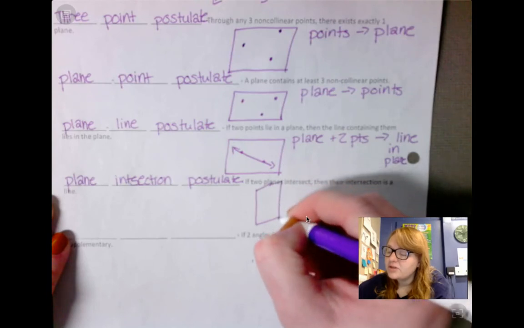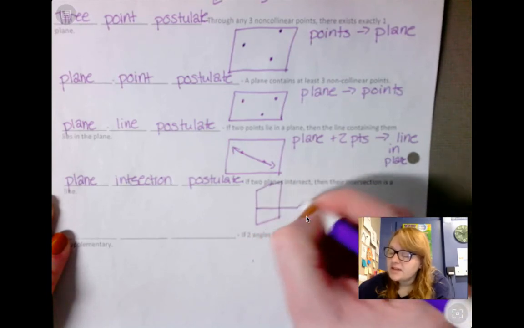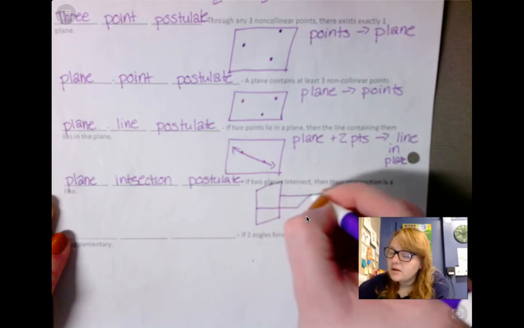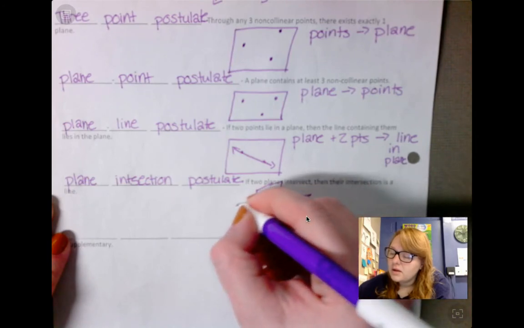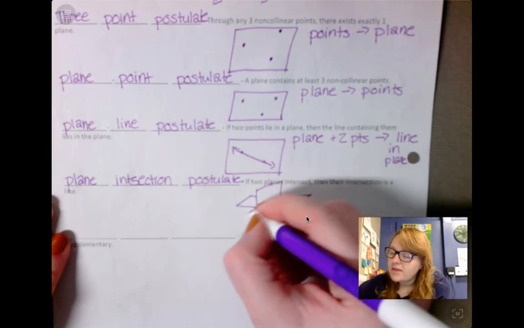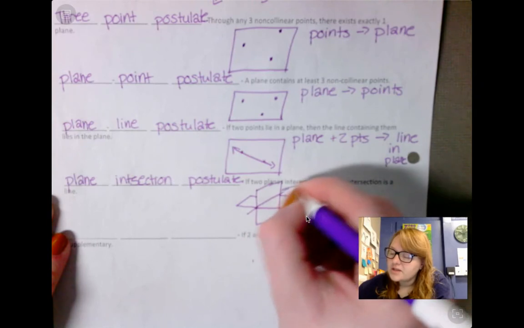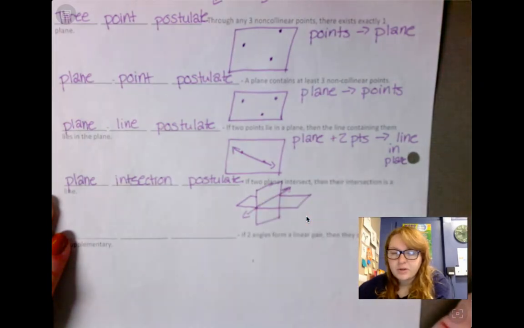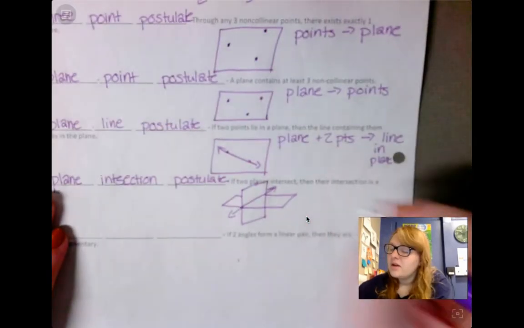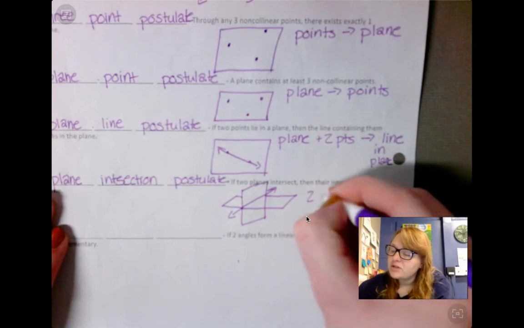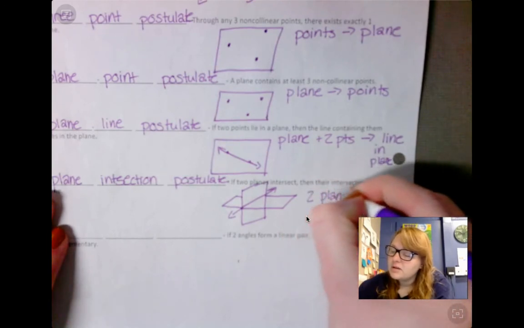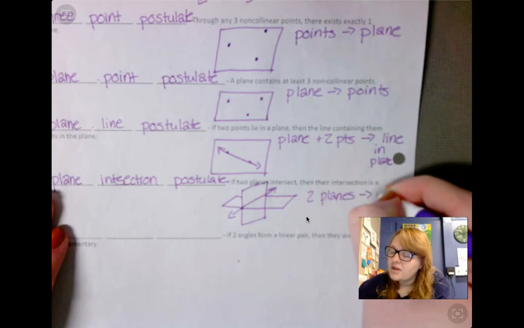Okay, so I'm going to draw 2 planes intersecting. And then their intersection is a line. Where those 2 planes intersect, we get a line. So for this one, you have 2 planes and you get a line.